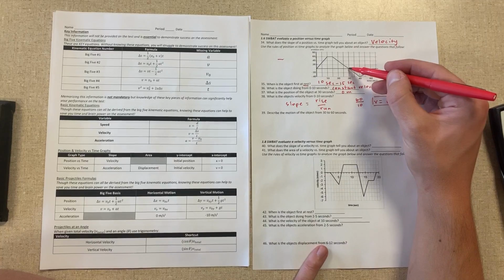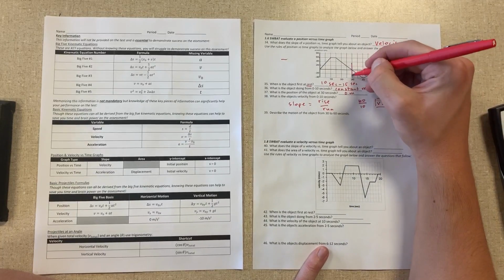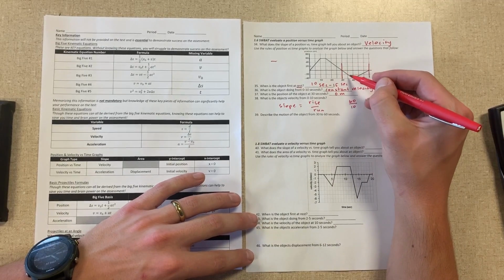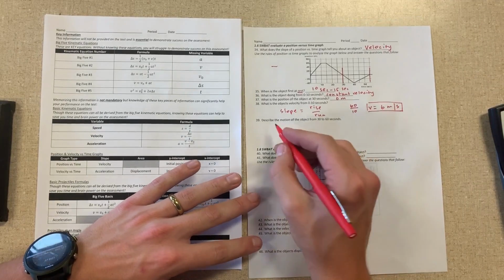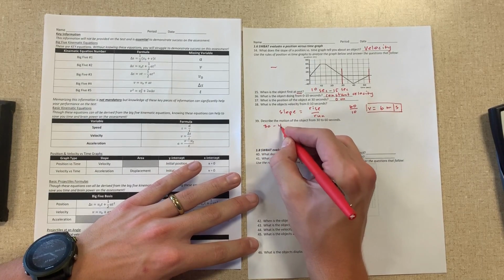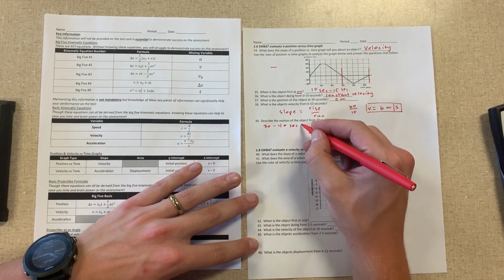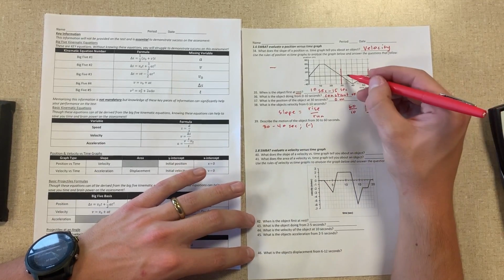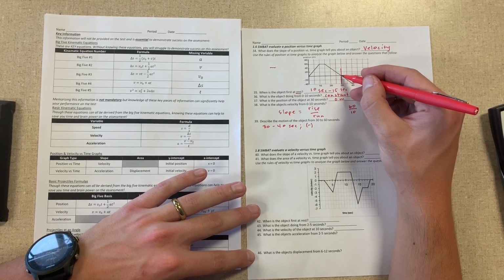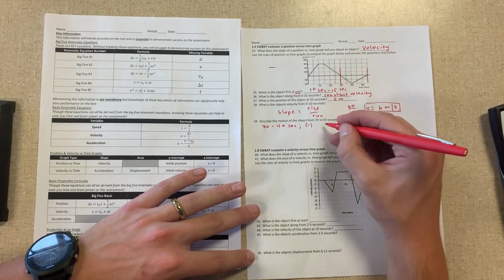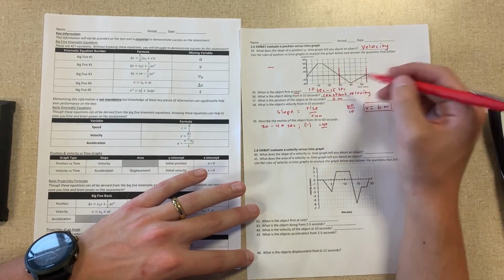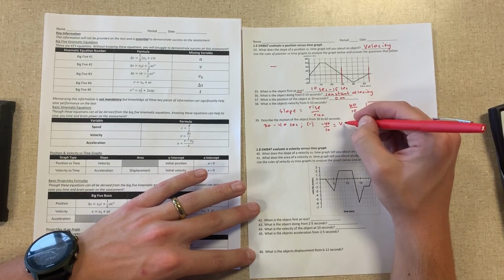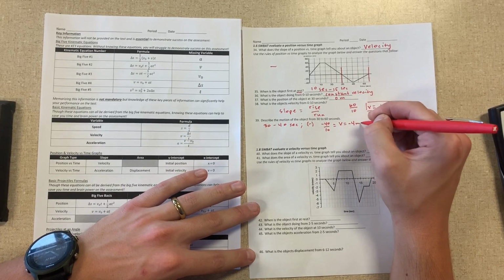Let's describe the motion of this object from 30 to 60 seconds. So we're talking about this chunk of time here. At 30 seconds initially, it's got a negative slope, which means it has a negative velocity. So from 30 to 40 seconds, it is traveling in the negative direction, and its velocity we can actually figure out if we wanted to. So the rise is negative 40, and this happens over 10 seconds. So it's traveling in the negative direction with a velocity of negative 4 meters per second.